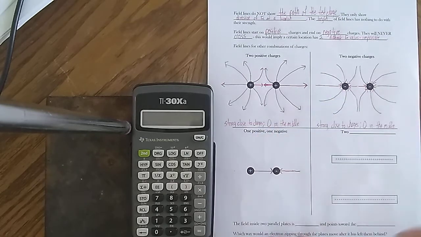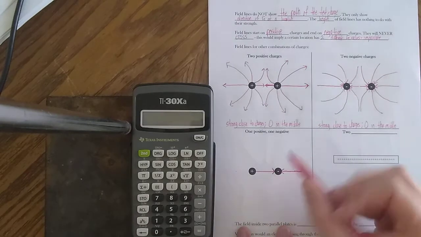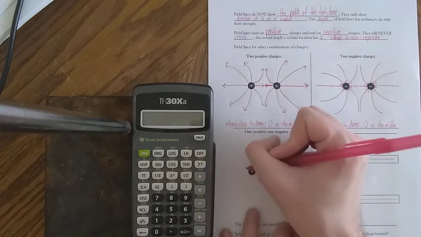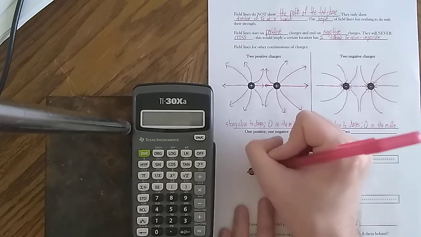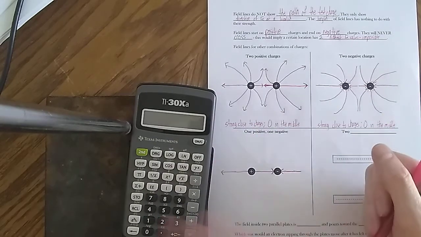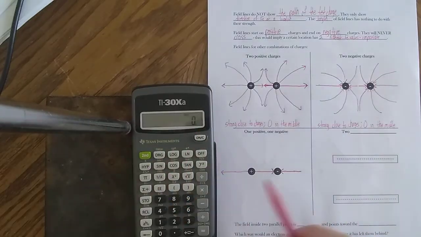Same sort of idea over here. Here, the repulsion from the positive charge is going to be bigger than the attraction from the negative charge. So the positive charge is going to win. It's going to repel the test charge away. We're going to have a line that looks like this. So already that looks kind of funky because we have arrows going all sorts of different ways.